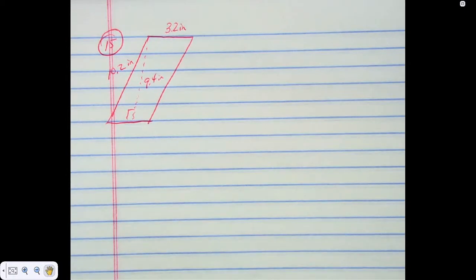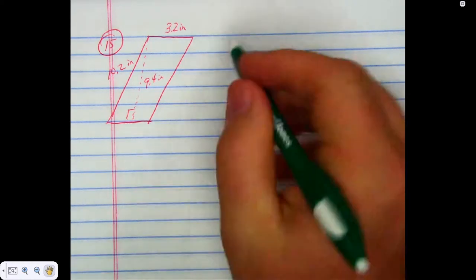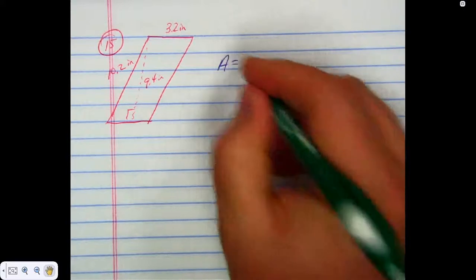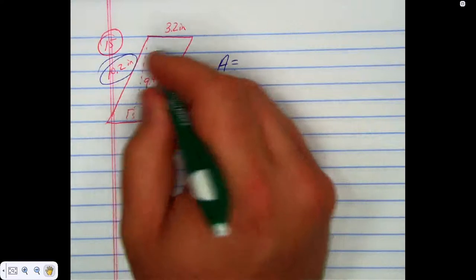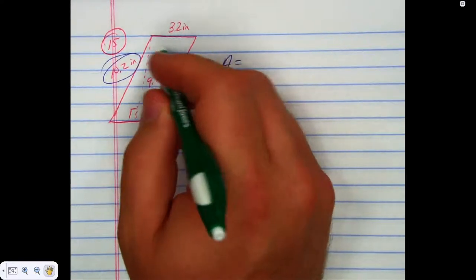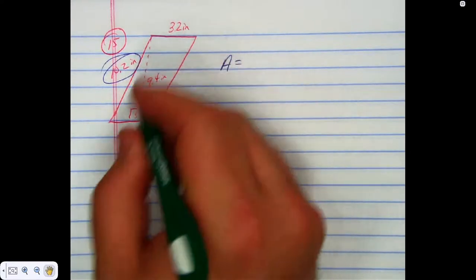Sometimes, like I said, a big part of geometry is being able to pick out of a problem what you need. You'll find that there'll be a lot of times where they give you more than what you need. What did they give you here that you don't need to find the area? 10.2. They gave you this. Because why is that not needed? Because I don't have the base that goes with that, or the height that goes with that base.